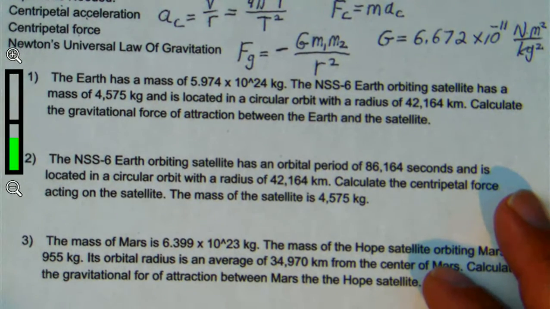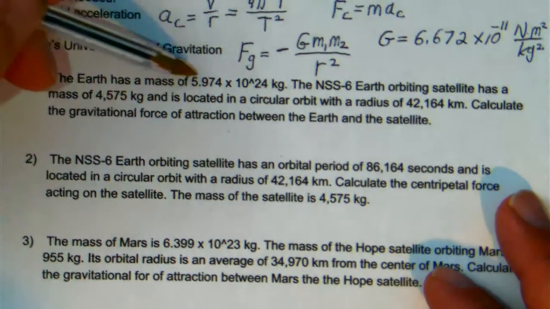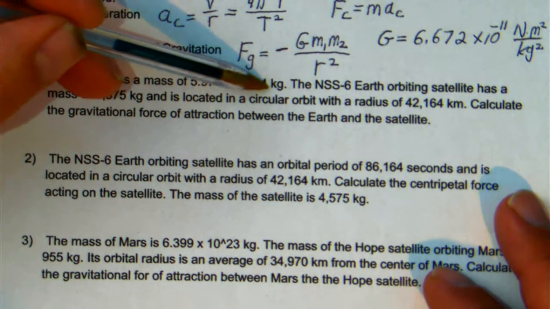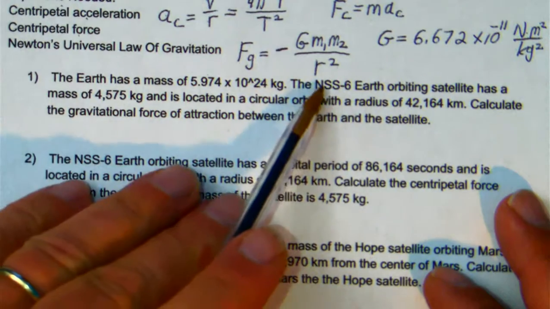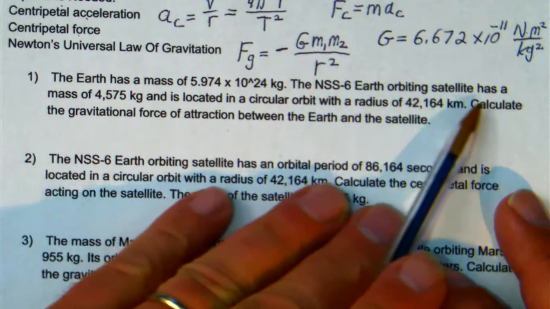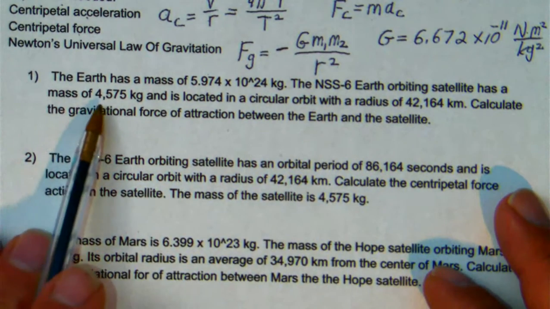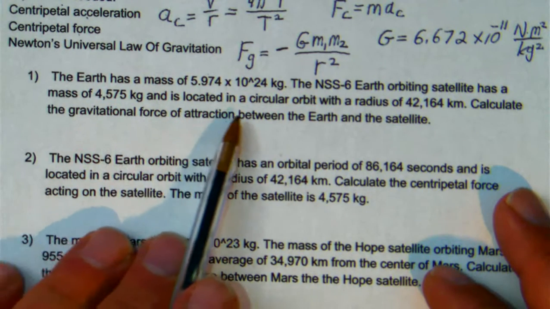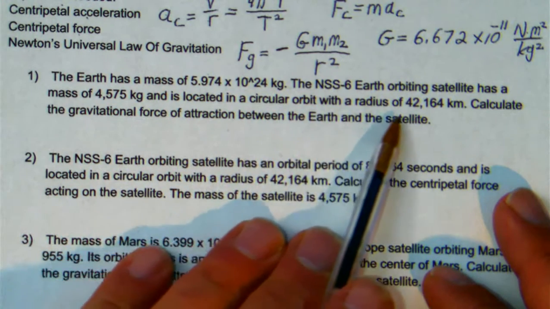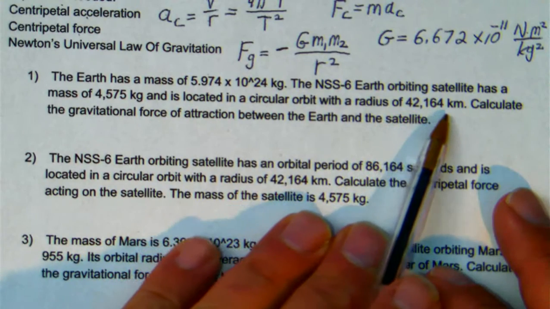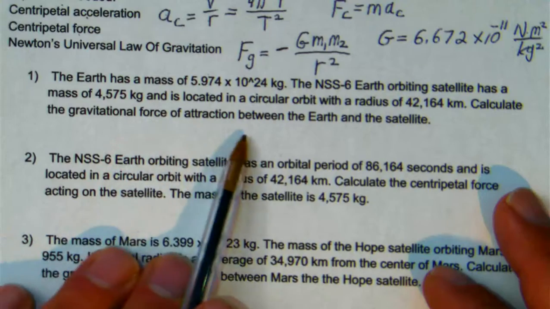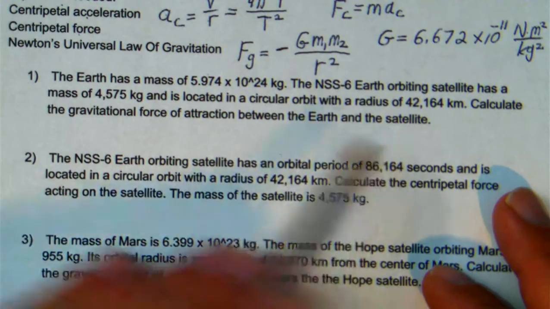Okay, the Earth has a mass of 5.974 times 10 to the 24th power kilograms. The NSS-6 Earth orbiting satellite has a mass of 4,575 kilograms and is located in a circular orbit with a radius of 42,164 kilometers. Calculate the gravitational force of attraction between Earth and the satellite.